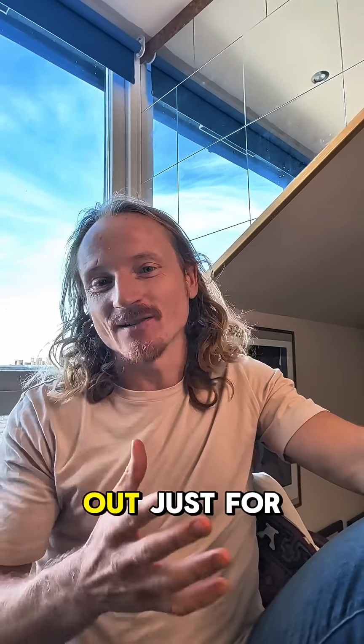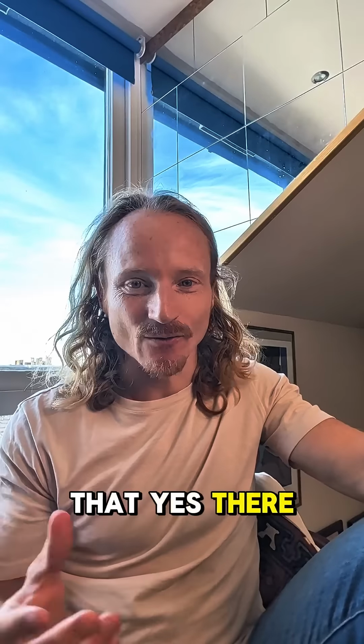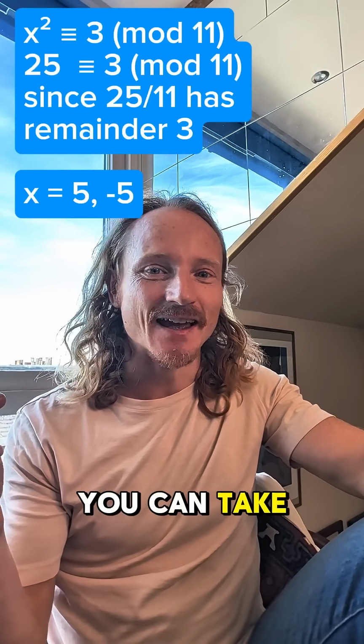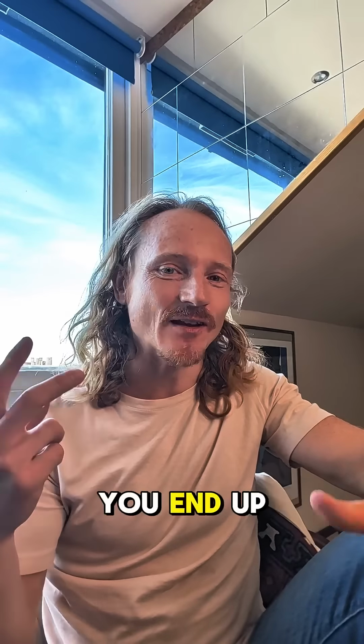And it turns out, just for this toy example, that yes, there is. It's 5. 5 squared is 25. You can take 11 away from that twice, and you end up with 3.